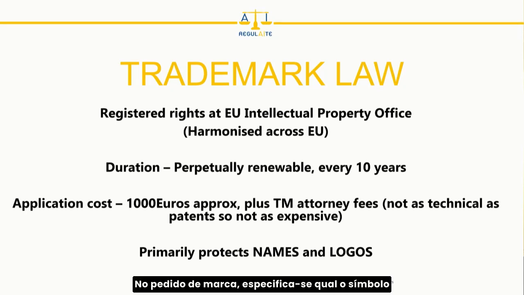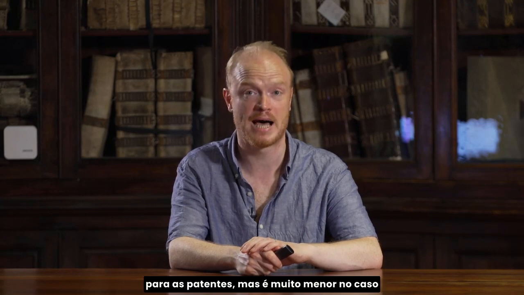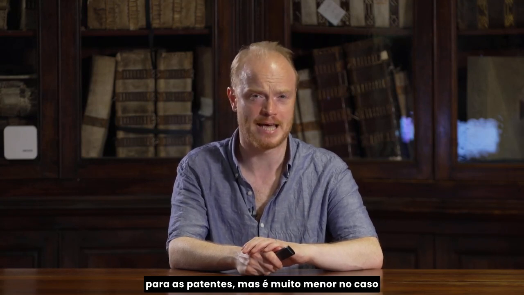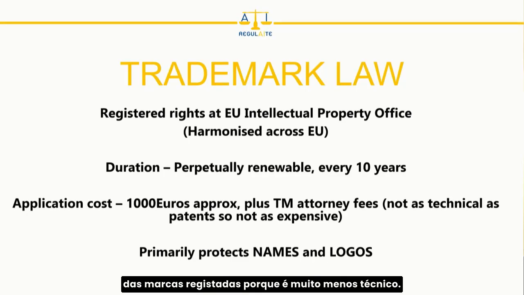In the trademark application, you specify what the symbol is that you want to register, the name or the logo. And you explain the class of goods for which you want to register. So it might be for software and computer services, for example. There is an application cost, as there is for patents, but it's much less in the case of trademarks because it's much less technical.